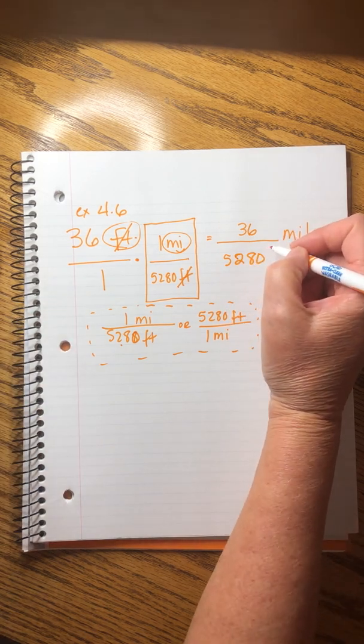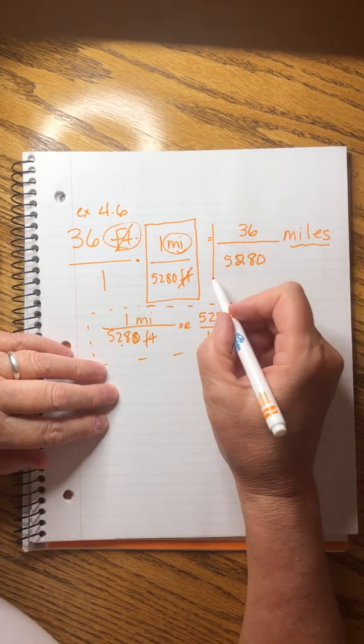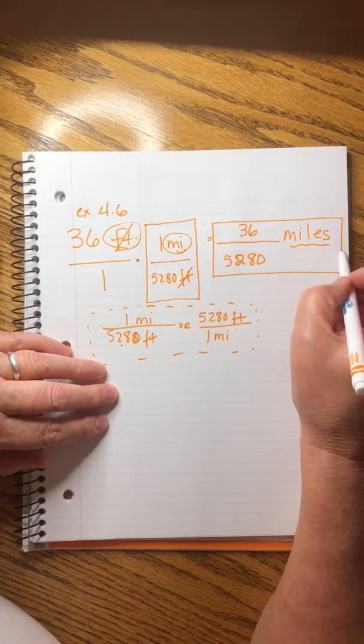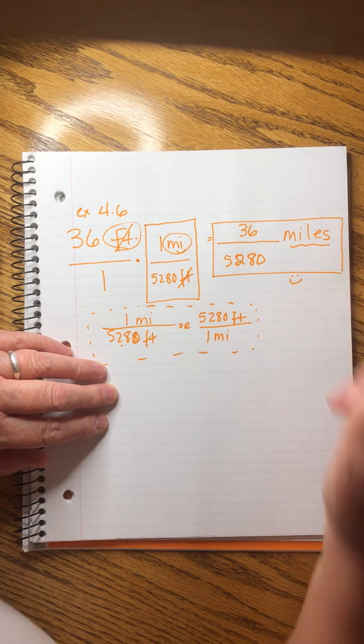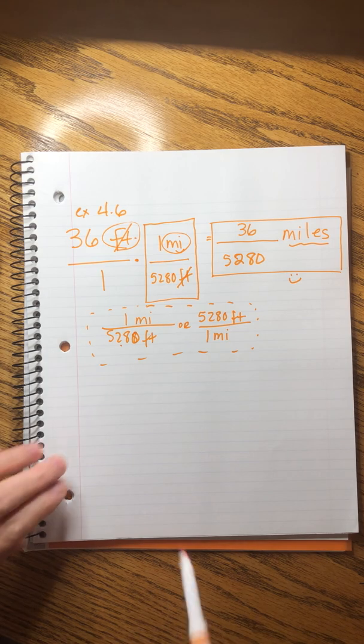And that is the way we can represent our answer. You do not have to do that calculation. John shows it, but you don't have to. Just show it as a fraction. All right, example 4.7.